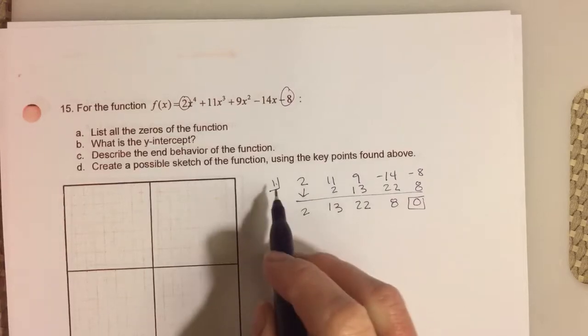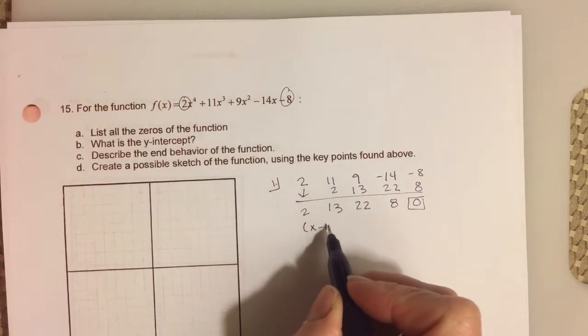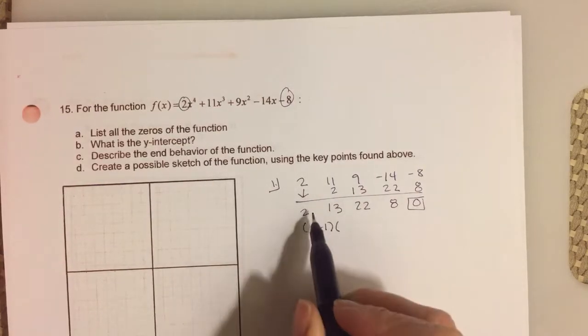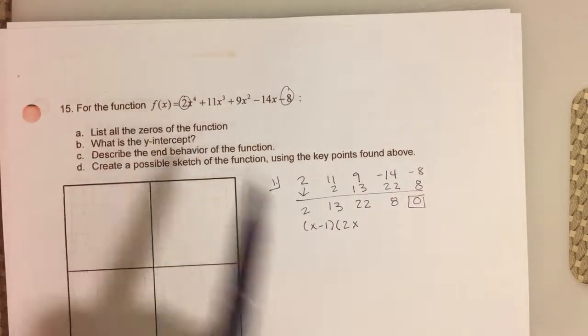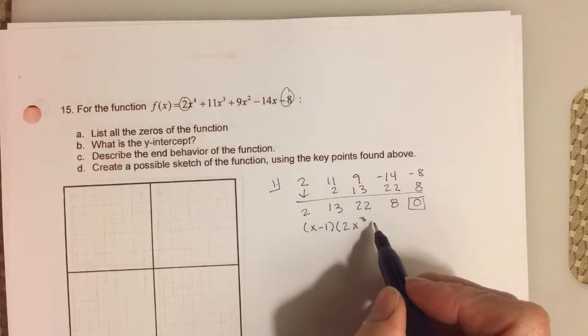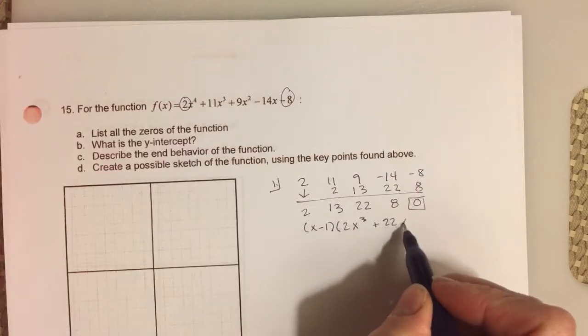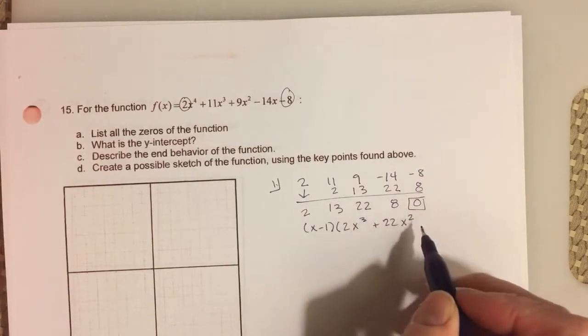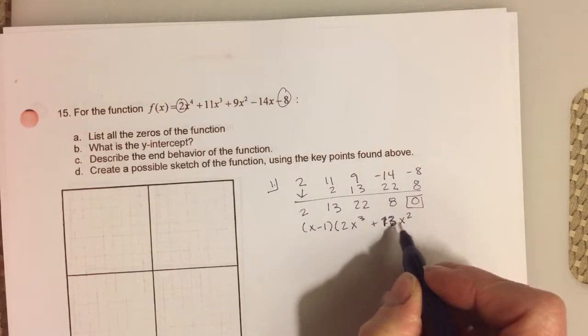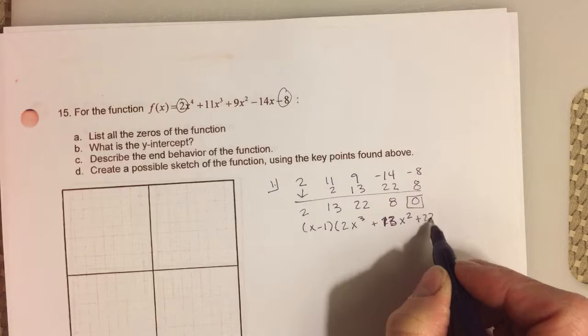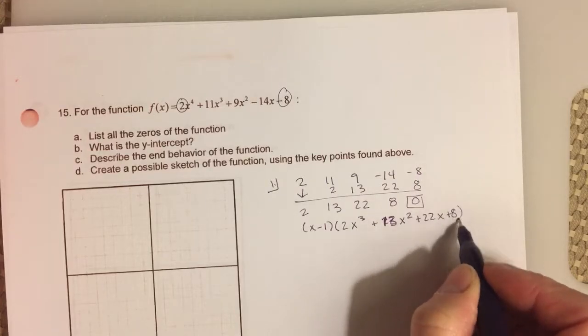So this tells me that x minus 1 is a factor, and so is then 2x cubed plus 13x squared plus 22x plus 8, going down 1 degree from 4.